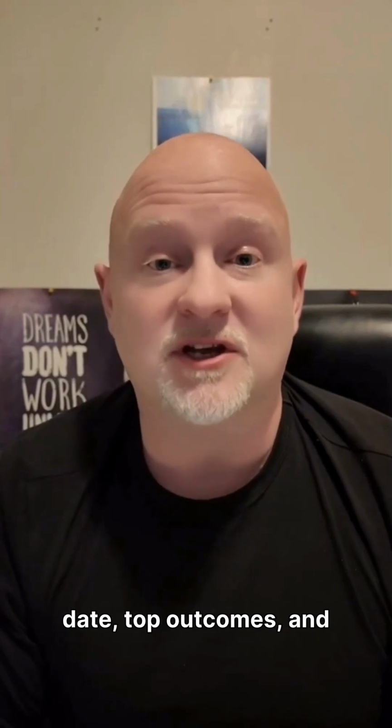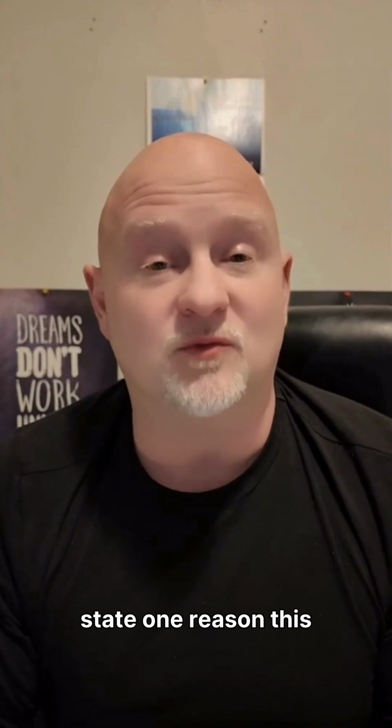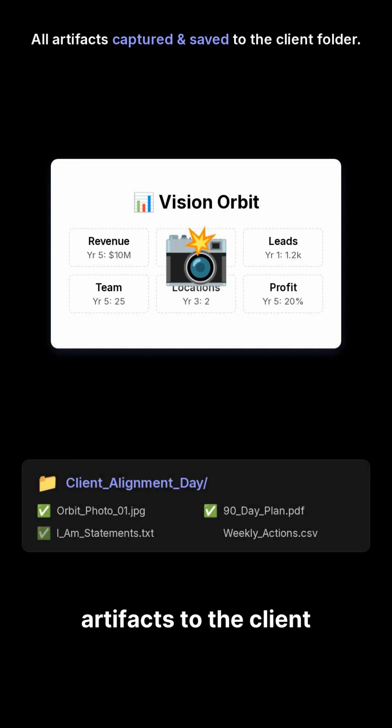Read back the finish date, top outcomes, and next week's action. Ask the owner to state one reason this plan will work for them. Take photos of every whiteboard and save all artifacts to the client folder.